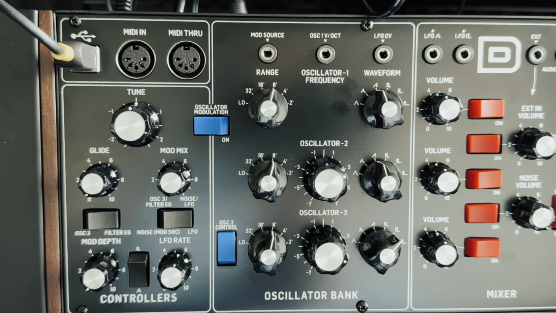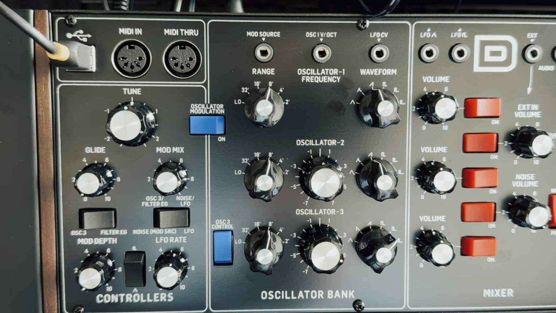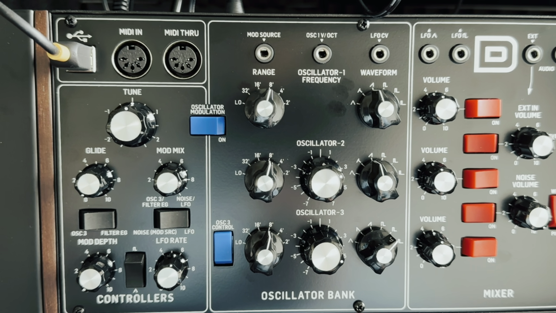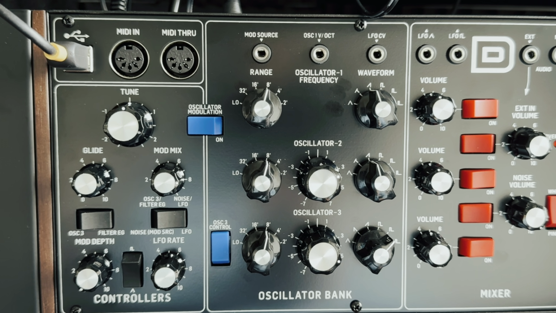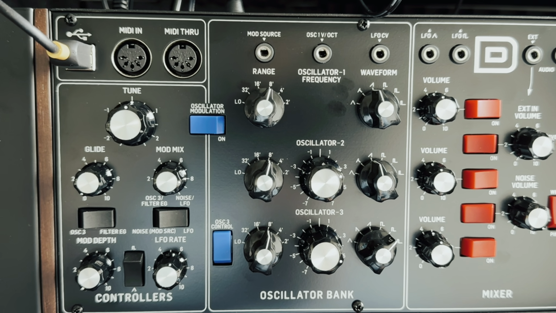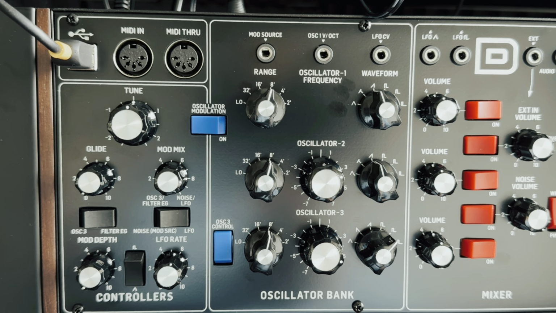Okay, so let's take a closer look at the Model D. So first of all, we've got the USB connector for connecting it to a computer. It can receive MIDI through this, but obviously it doesn't send audio because it's an analog synth. Next to that, we've got the traditional 5-pin MIDI in and through.